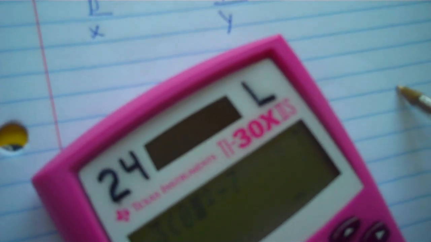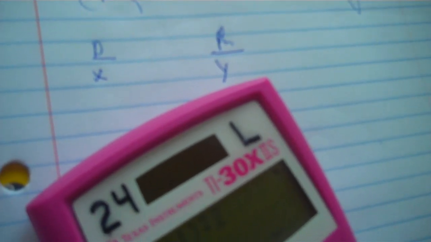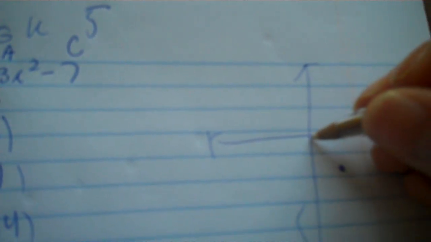If I plug 0 in, I get negative 7. If I plug negative 1 in, I should be back to negative 4. I am. Okay. So 1, negative 4, you go forward 1, down 4. 0, negative 7, you go down further, label that middle. Okay, that's important to label. Negative 1, negative 4. So there's my graph.